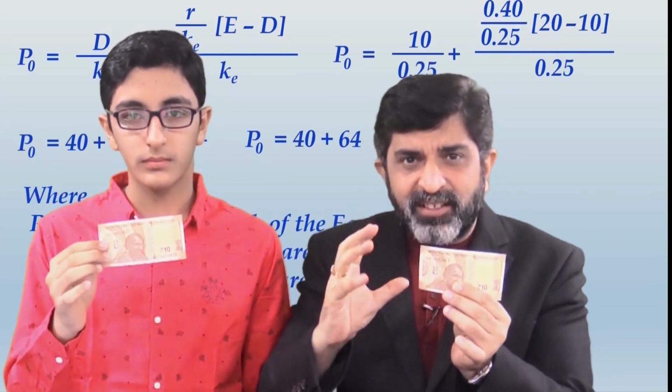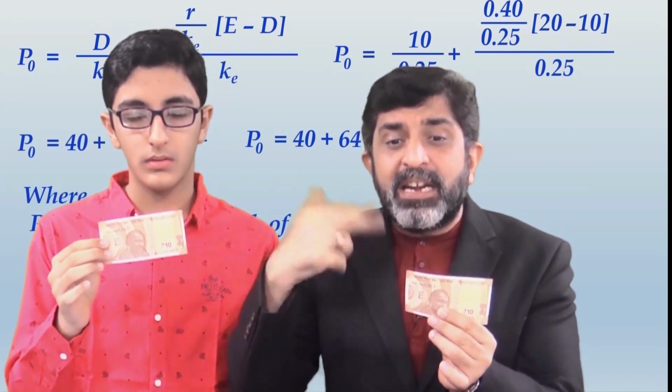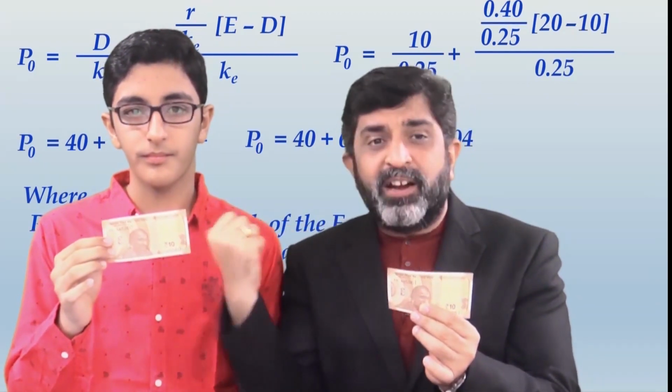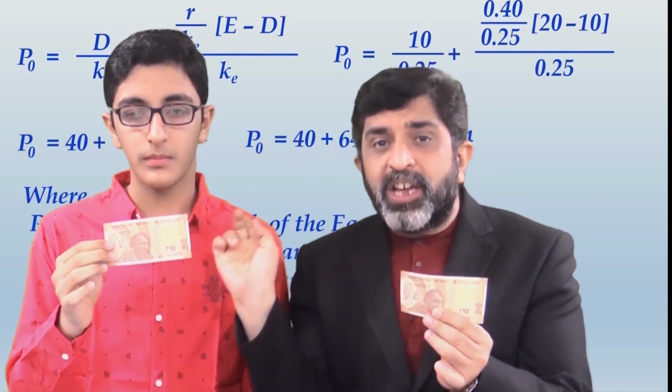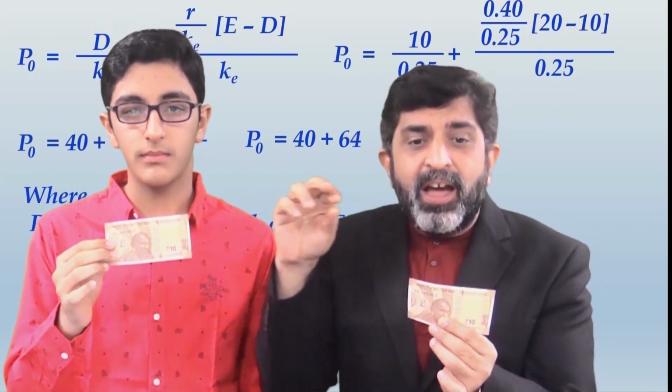Now the question arises, at what rate will these monies be reinvested? This 10 rupee will be reinvested at 25%. Why? Because that is the expected rate of return of this shareholder. This is Ke. So the shareholder will reinvest his money in his hand at what rate?